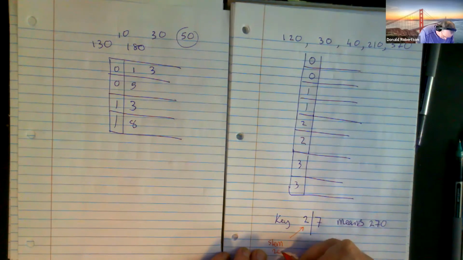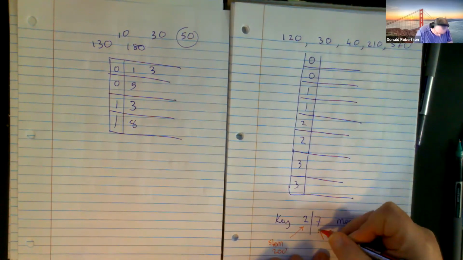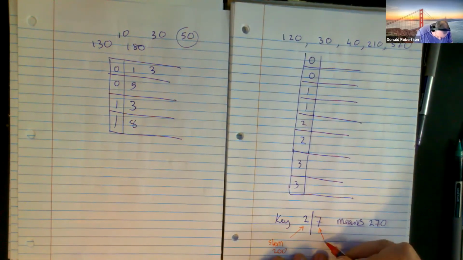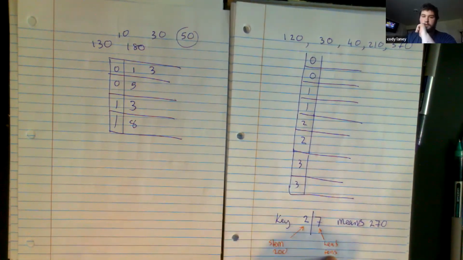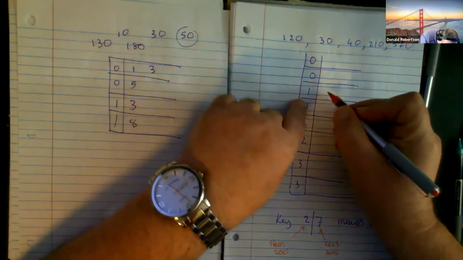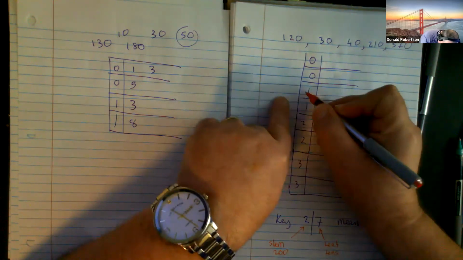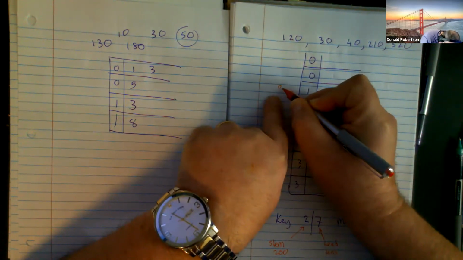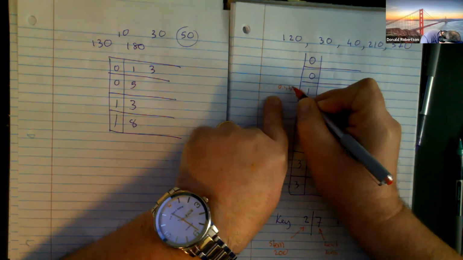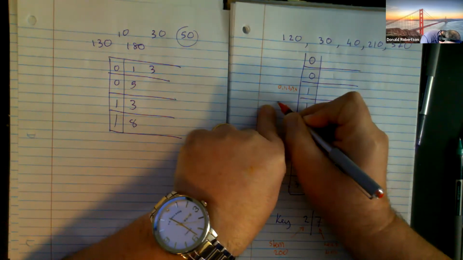So this 2, which is one of the numbers in the stem, represents 200. And this digit, so you only use one digit, we call that one of the leaves. This represents how many tens you've got. So 2 hundreds, 7 tens, 270. Right? So if somebody said to me 120, I would either put it here or here. Well, the first one has all the 0, 1, 2, up to 4s in it. And the second lot has all the 5, 6, 7, 8s up to the 9s in it.